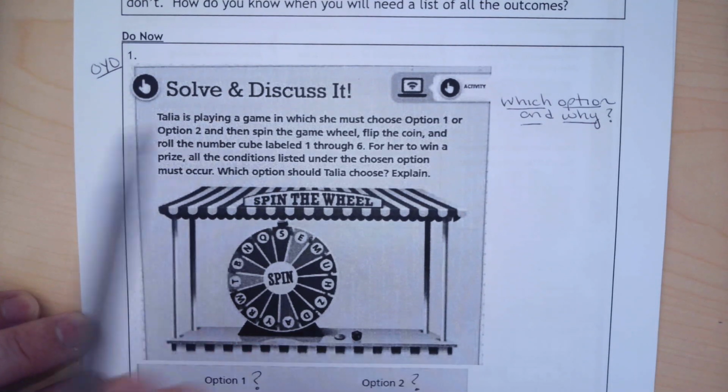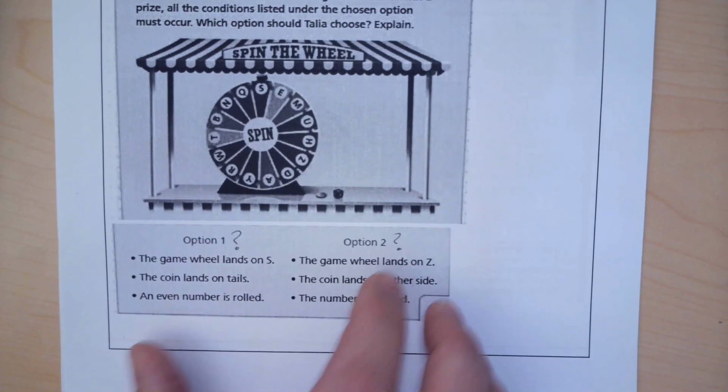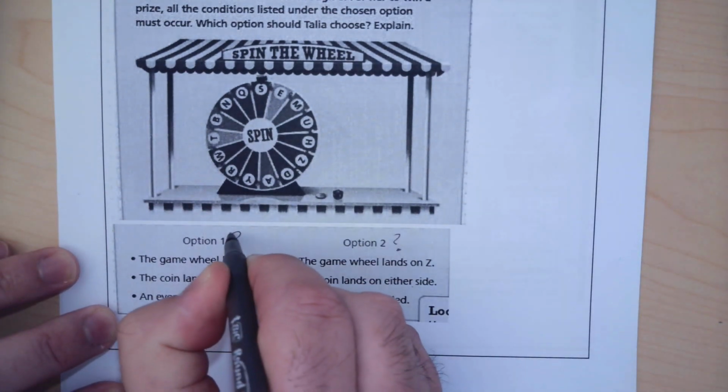It says Talia is playing a game in which she must choose option 1 or option 2, and then spin the game wheel, flip the coin, and roll the number cube labeled 1 through 6. For her to win a prize, all the conditions listed under the chosen option must occur. Which option should Talia choose? And then explain. So she has to spin the spinner, flip a coin, and then roll the dice. And your job is to decide which of these two options gives her the best chance of winning.